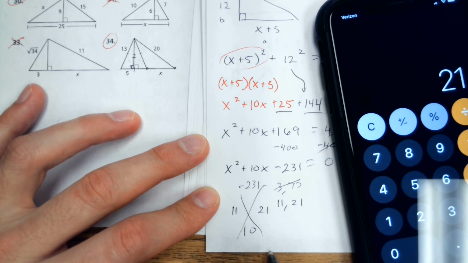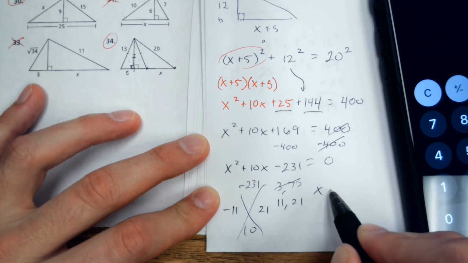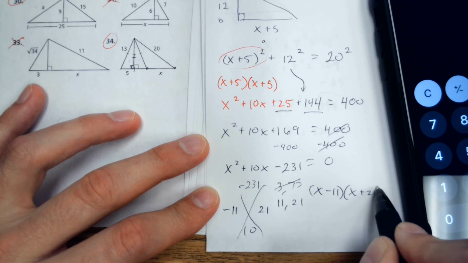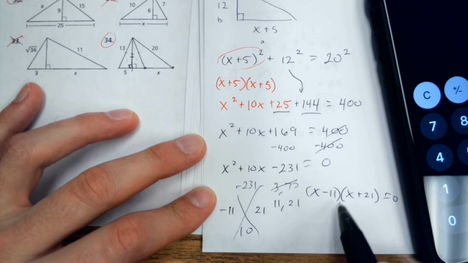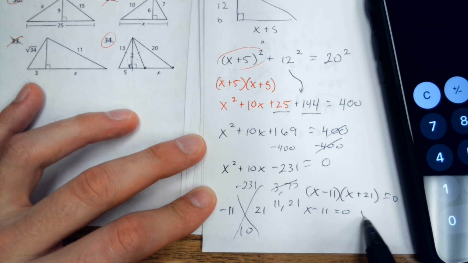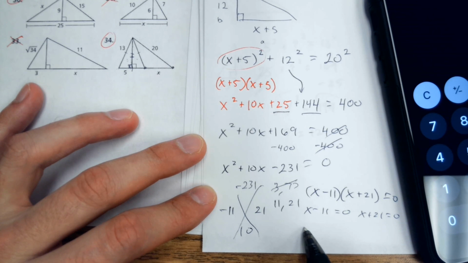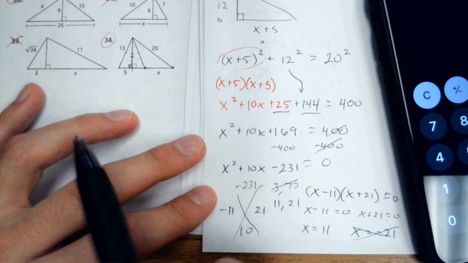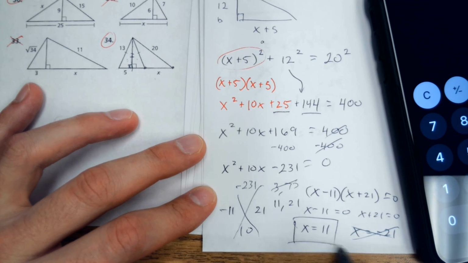11 and 21. One of them has to be negative, and it's going to be the 11. So I get x minus 11 times x plus 21 equals 0. Set each piece equal to 0. And then subtract. So I either get x equals 11 or x equals negative 21. We're going to cross that out because we don't want negative side lengths for this. So x equals 11. That was a lot of work.